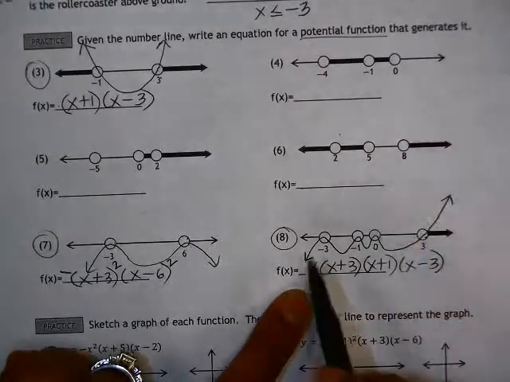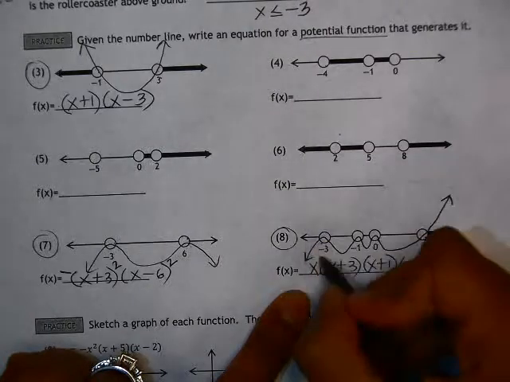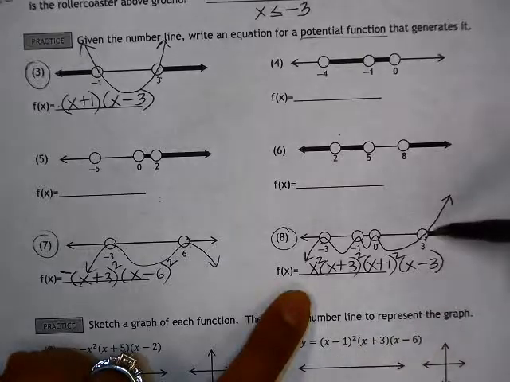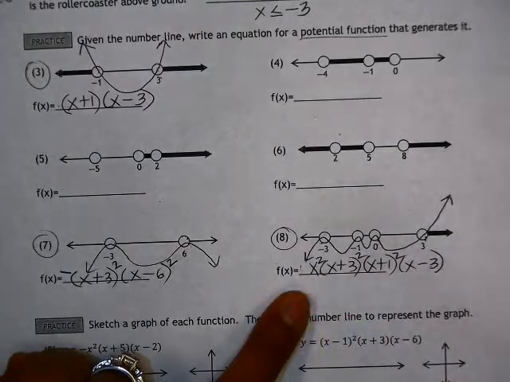Now for the exponents, we have a bounce at all of the roots except at 3. So I'm going to square all of these. This stays as a 1. My end behavior is positive, so I'm going to leave the coefficient in front as a positive.